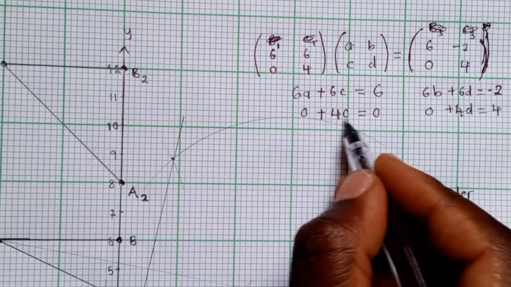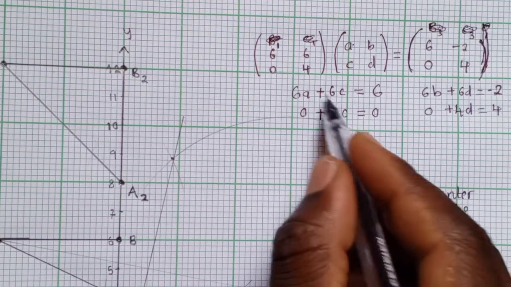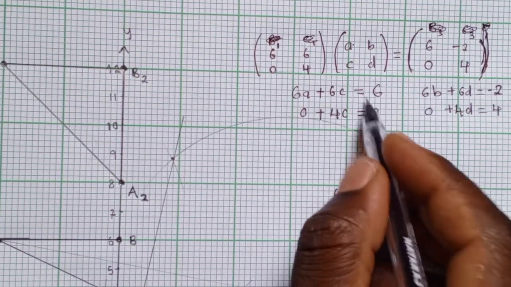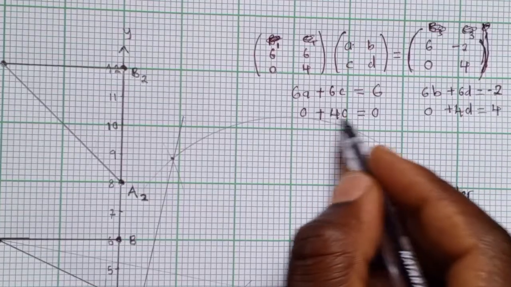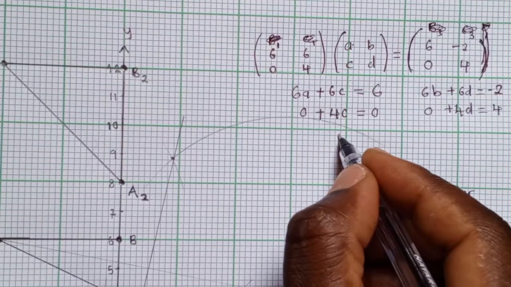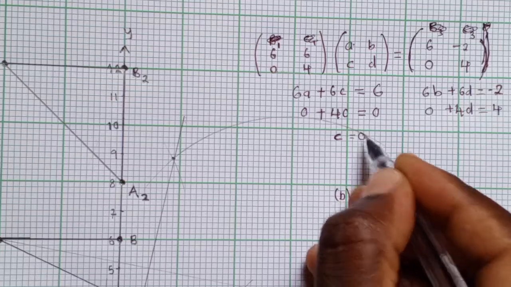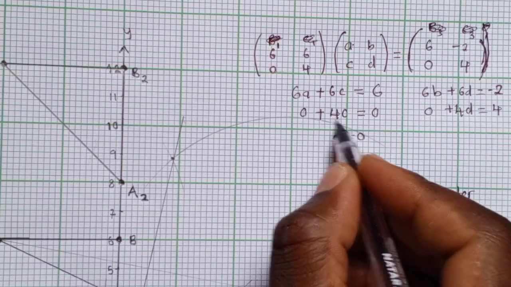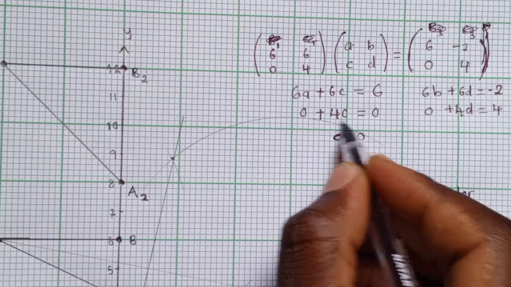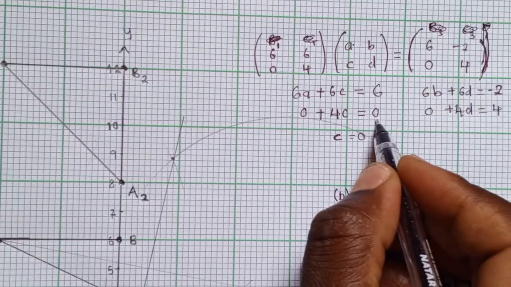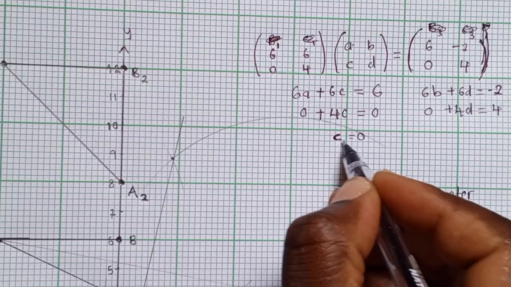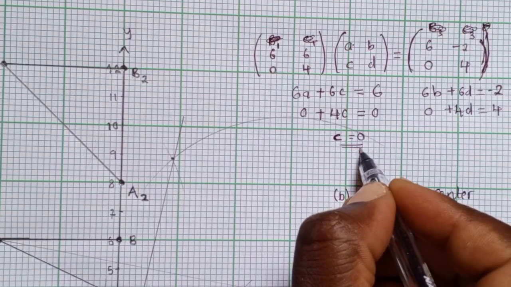So when you just look nicely, these are simultaneous equations. But if you check this one nicely, you see that the value of C will be equal to 0, because when you divide 0 by 4, it will just give us a 0. So the value of C we have already found, it's a 0.